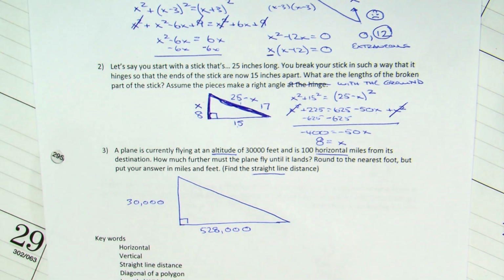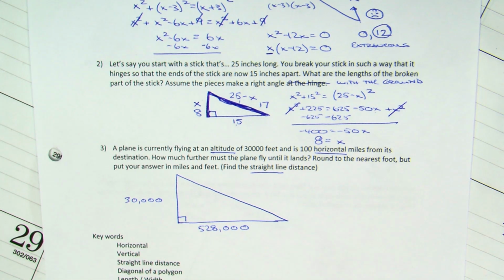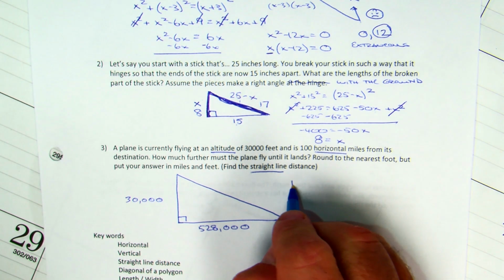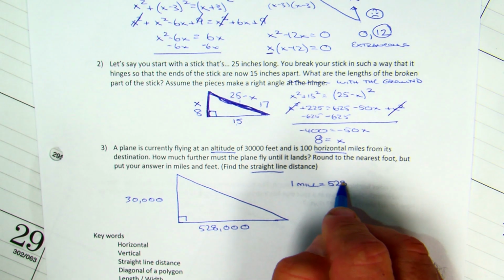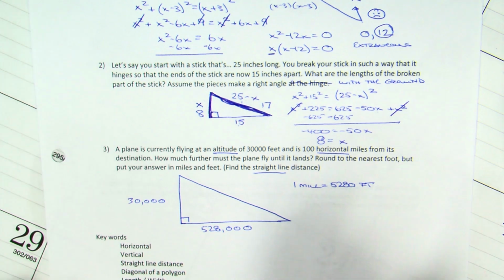That, ladies and gentlemen, I'm going to write as 528,000. Because you got to convert. 1 mile equals 5,280 feet. 1 mile equals 5,280 feet. Good?